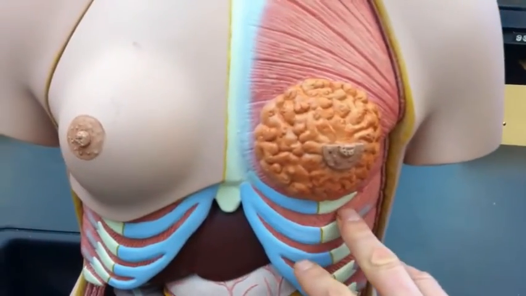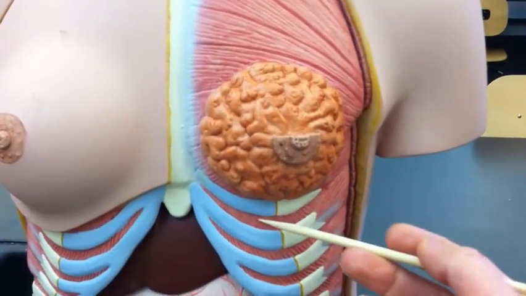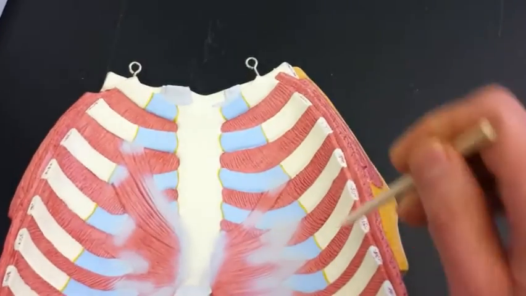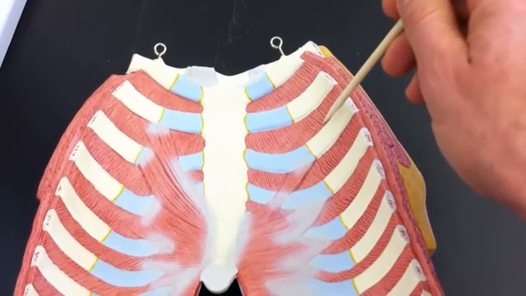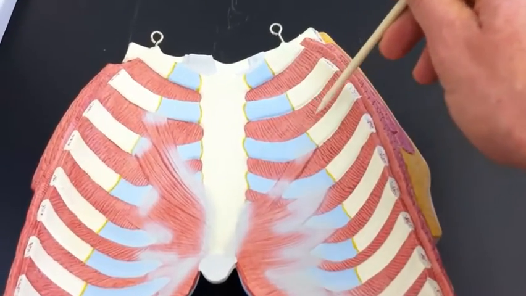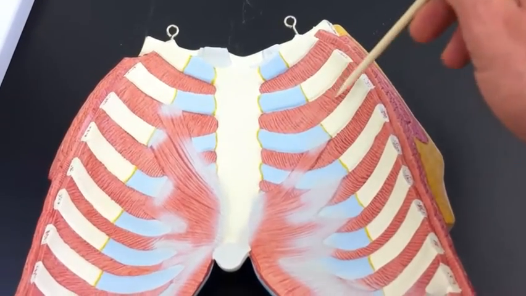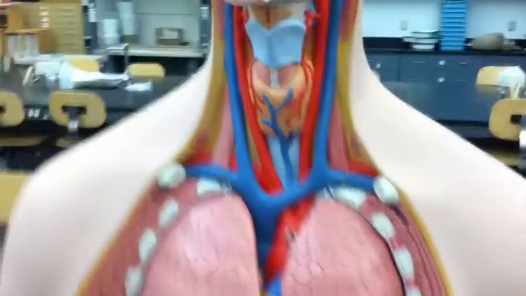You can see ribs down here, of course, and the muscle in between the ribs. They're called intercostal muscles. We can see the same inside. We can see ribs, and we can see intercostal muscles in here. If we're on the inside of the chest, by the way, these intercostal muscles are called internal intercostal muscles, and they are for breathing out. When they constrict, we breathe out.